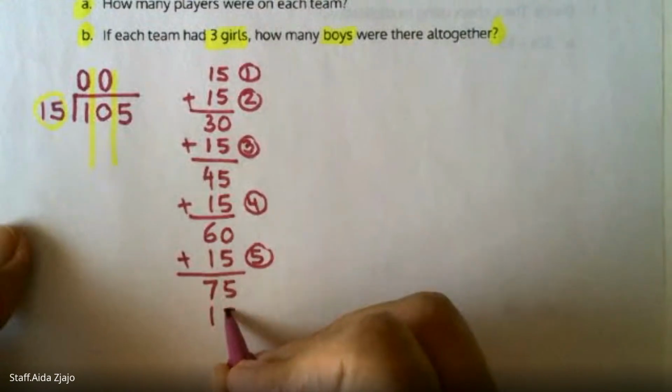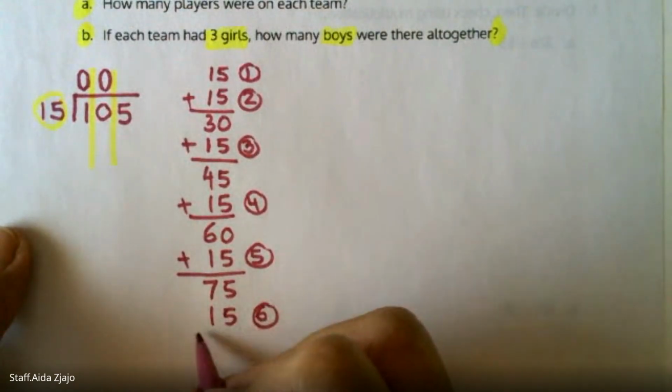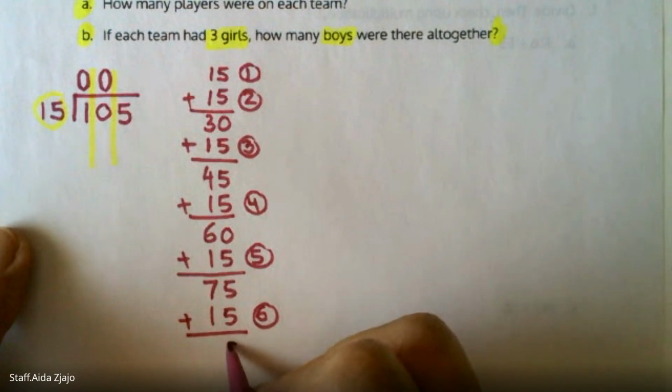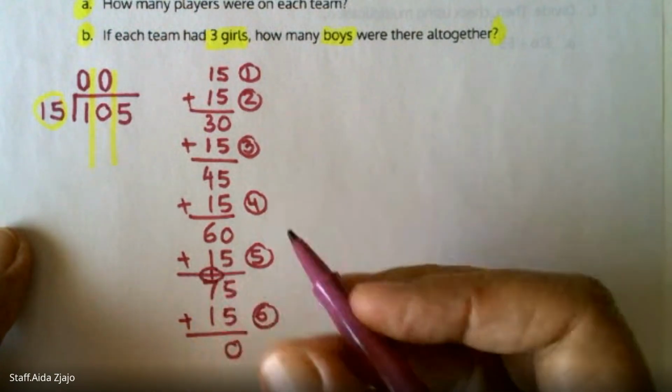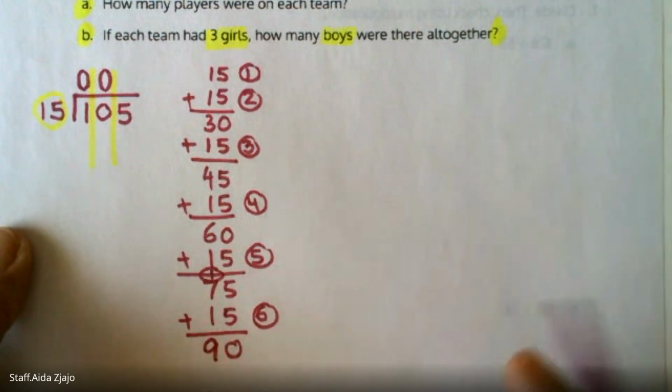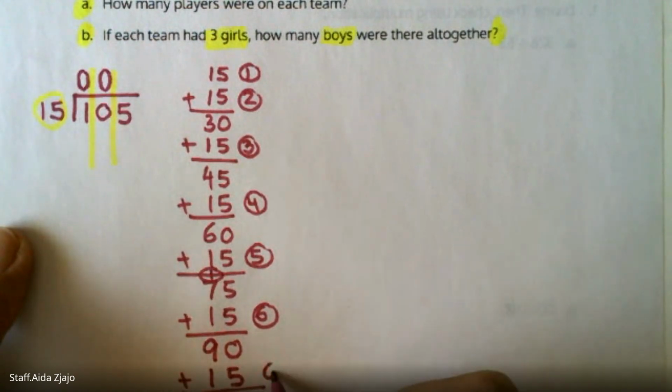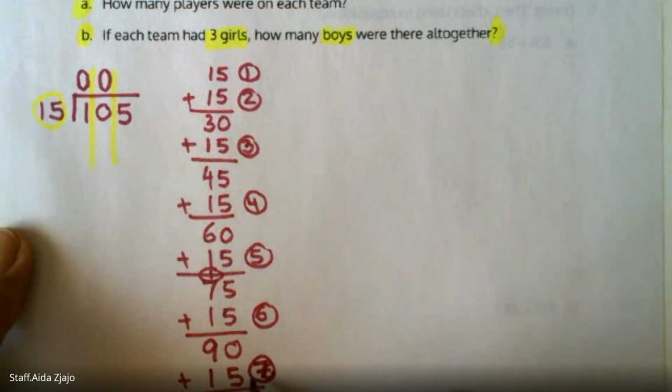And one more group, that's 6 groups, that is 90. And then if you add one more, that would be 7 groups of students. And 7 times 15 is really 105.